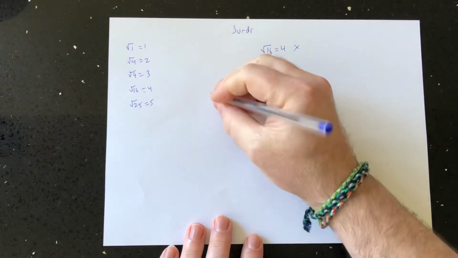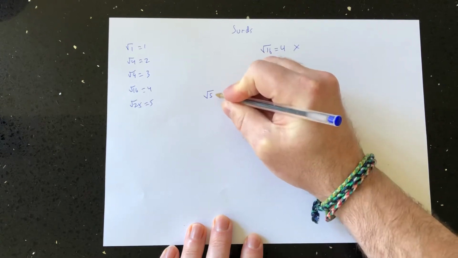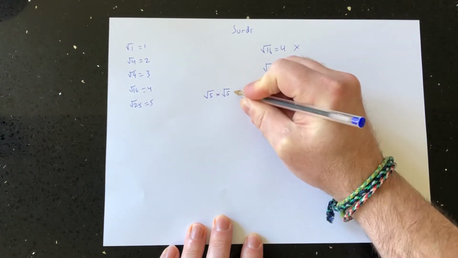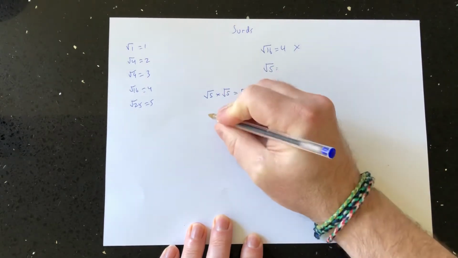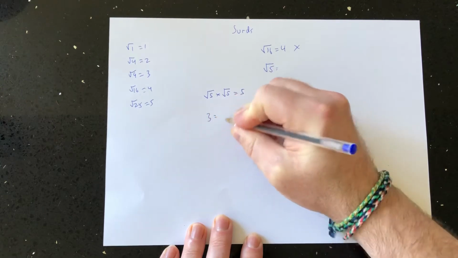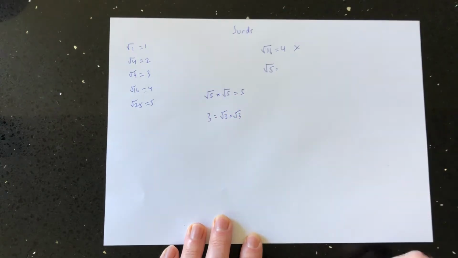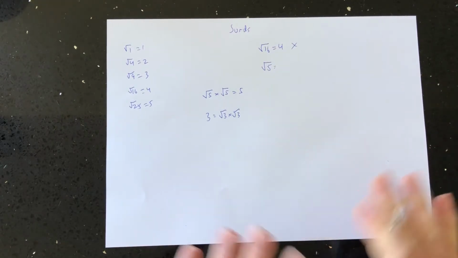The first thing we need to know is the square root of a surd multiplied by a square root of the same surd, so it's root 5 times root 5 is 5. Or we can go the other way and we can say 3 is root 3 times root 3. They're the same thing. Again, if you don't want to believe me, put it in the calculator and find out.